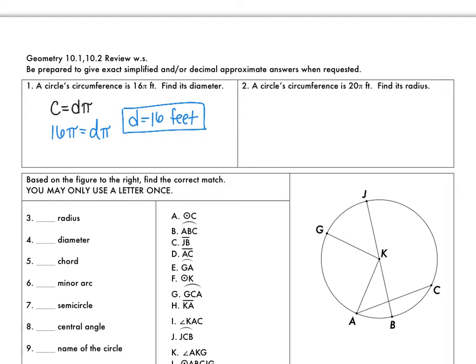Number two, a circle's circumference is 20 pi feet. Find its radius. Same thing. Obviously we can see that the diameter is 20, and so half of that would be the radius. So the radius is 10 feet. Label: 10 feet. Okay, moving on.